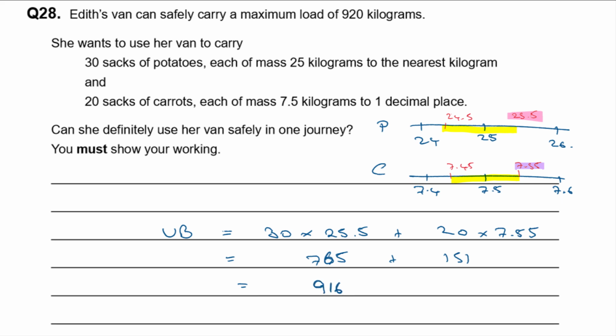Okay. So the very heaviest it can be is 916, and that does not exceed the maximum load of 920. So can she definitely use her van safely in one journey? Yes. Van can be safely used. Okay, just make sure you actually answer the question.